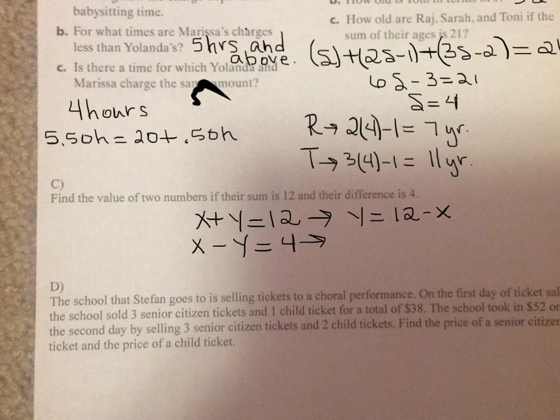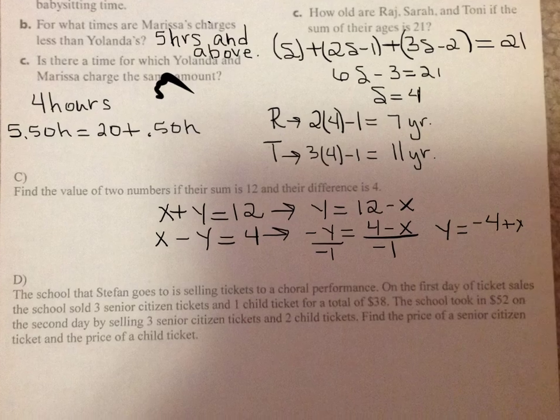The second one's going to be negative y equals 4 minus x. I can't keep my variable as a negative, so I'm going to divide by negative 1 to get y equals negative 4 plus x.